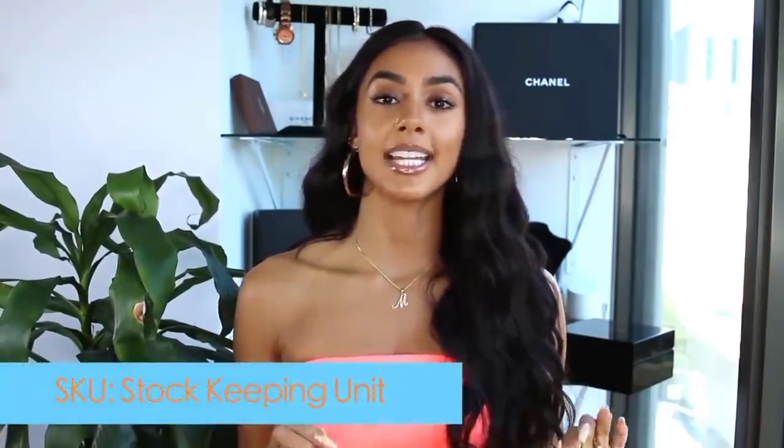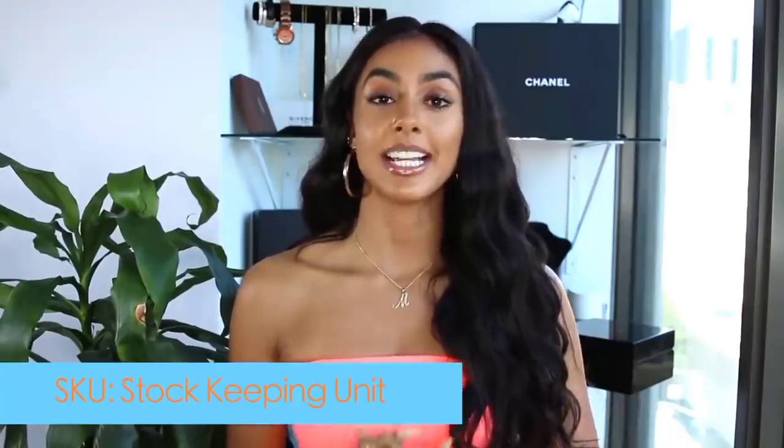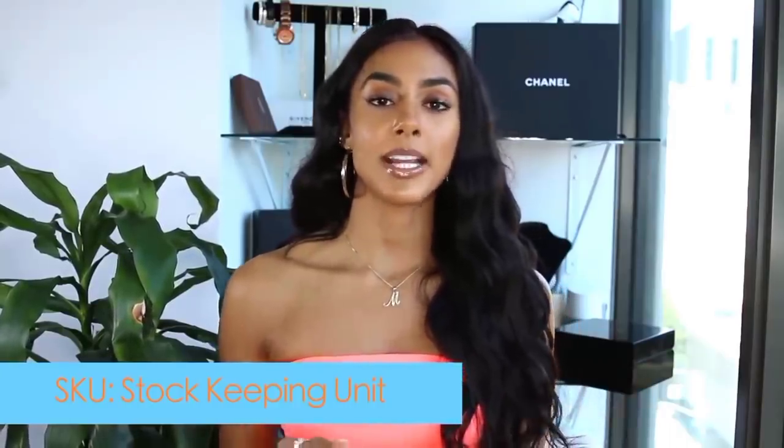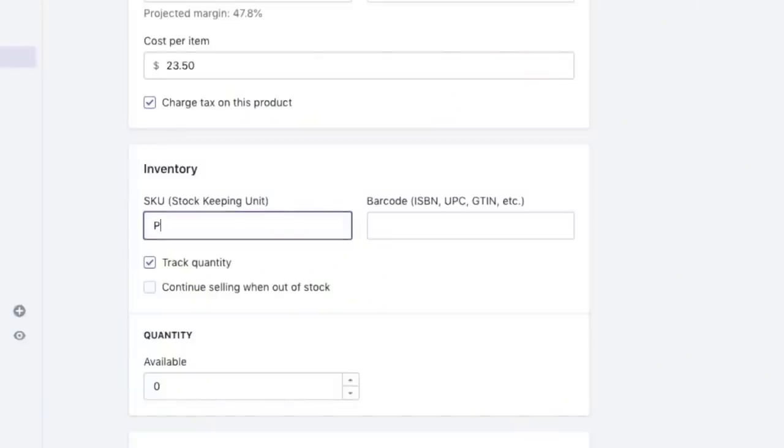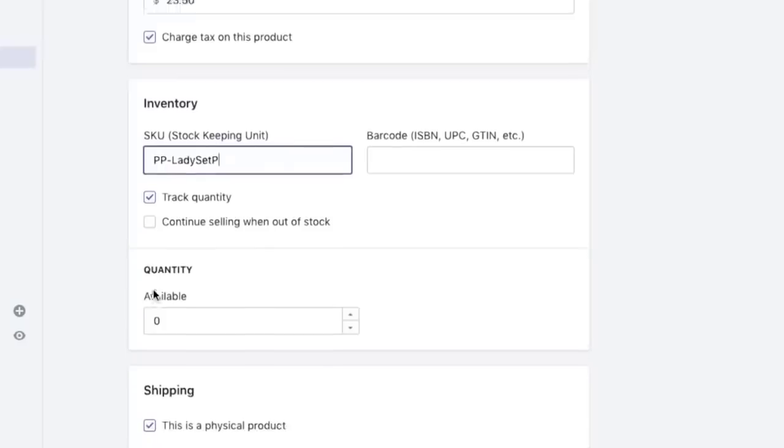General rule of thumb for me is I like to add anywhere from like $2 to $4 worth of marketing costs for each product. So one thing that is important to me, even when you're starting up a small business, is always adding a unique SKU. A SKU is a stock keeping unit, which is basically the way a lot of big brands or employees like to communicate. I always make it super, super, super easy to follow. So PP, Poussey Power, and then I actually just put the name of the actual product. So I'm gonna put Lady Set, and then I put an initial for the color. So P is purple.